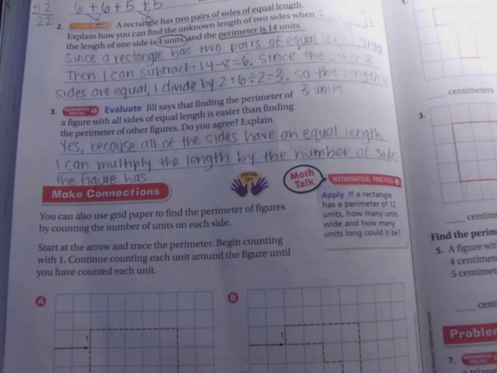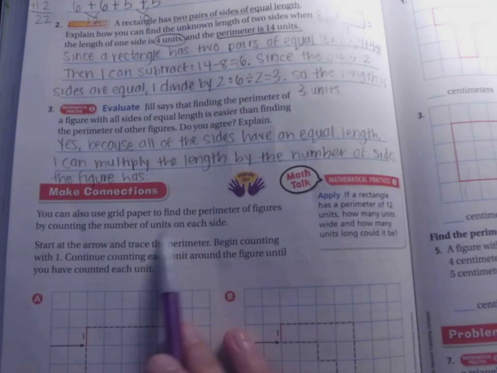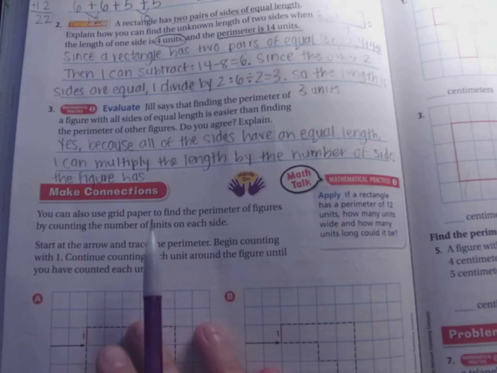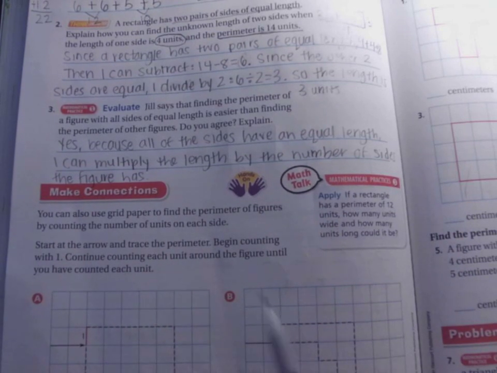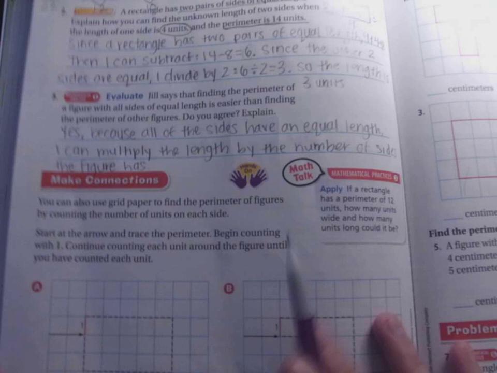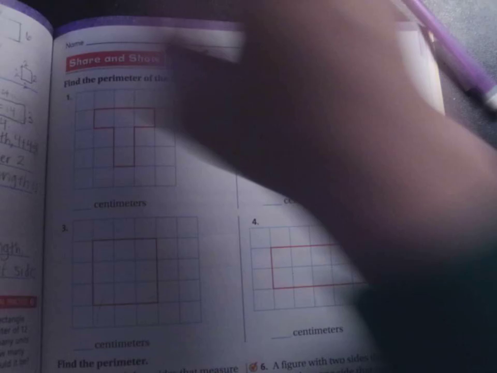Alright, so you guys are going to work on this problem down here. Okay, I think that, yes, you are good to go with that, with just counting units. But once you get onto this side, you need to use your ruler, okay?